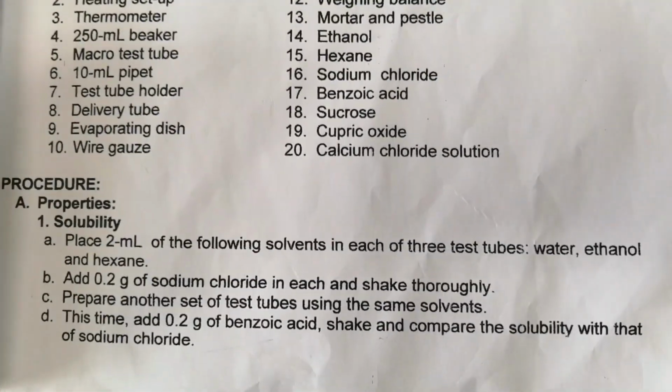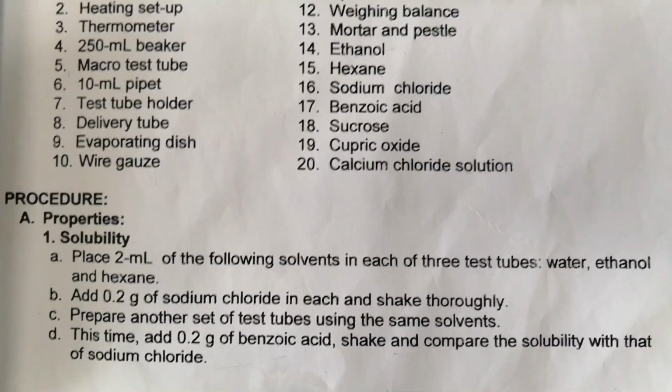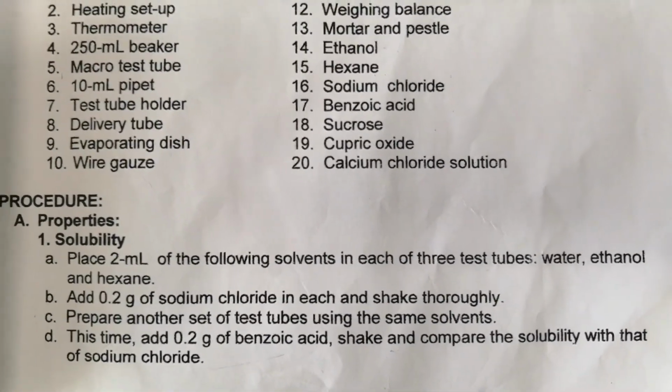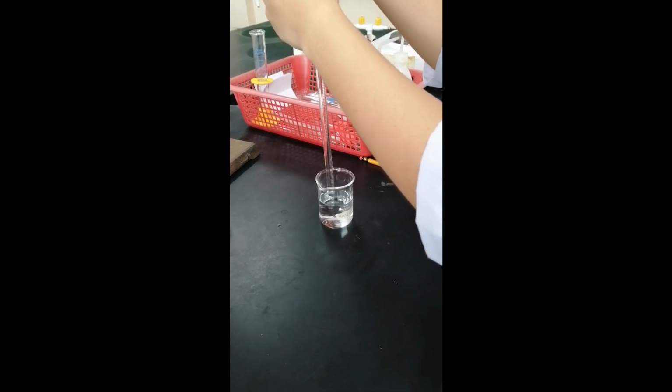Meron tayong dalawang solute which is NaCl and benzoic acid. So, place 2 ml of the following solvents in 3 test tubes. May measure na yung first solvent which is water. We need 2 ml each.